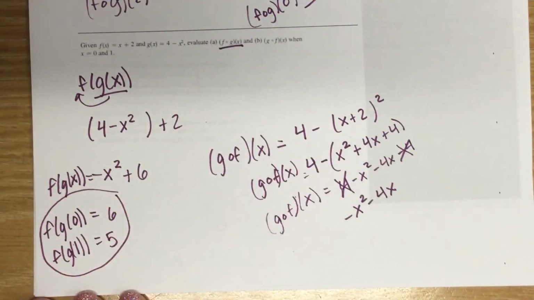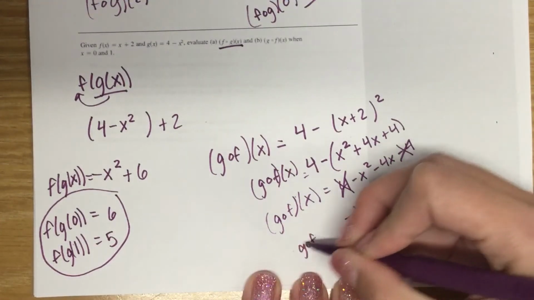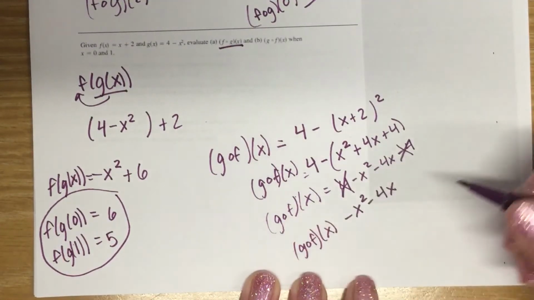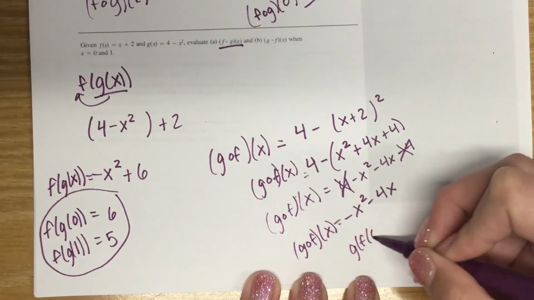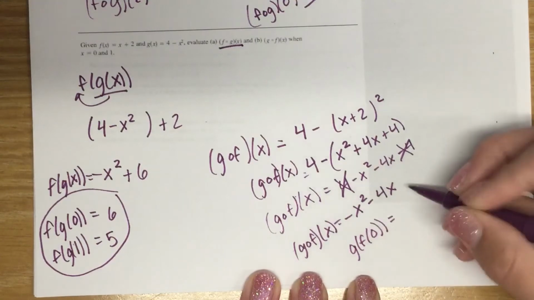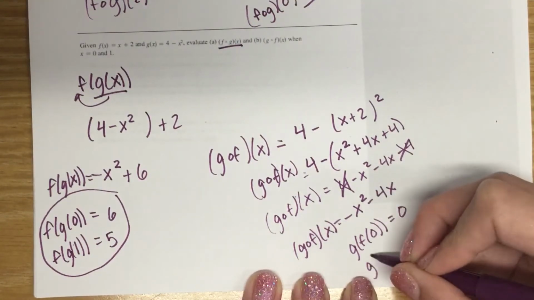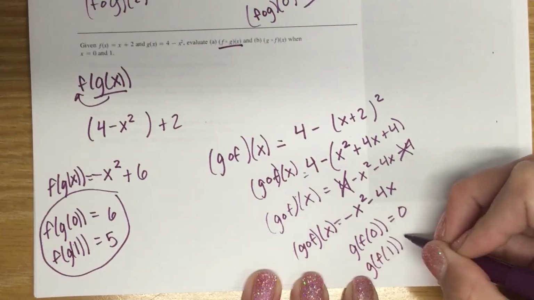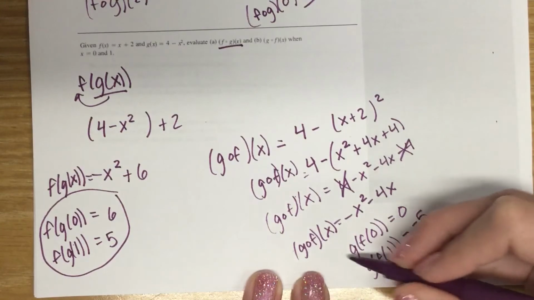So we have 6, we have 5 here, and then on this next side, let's do it for g of f of x. So we get g of f of 0 would be negative 0 minus 0. G of f of 1 would be negative 1 minus 4, which is negative 5.